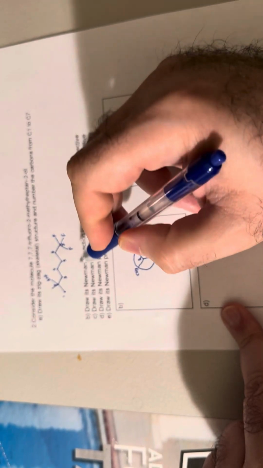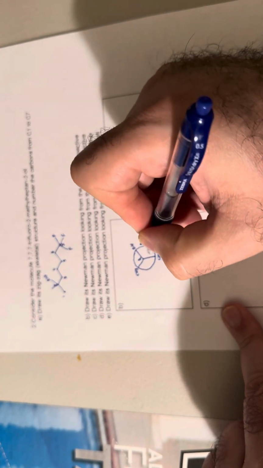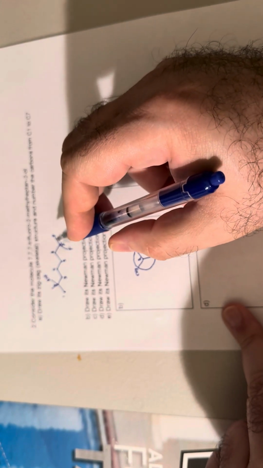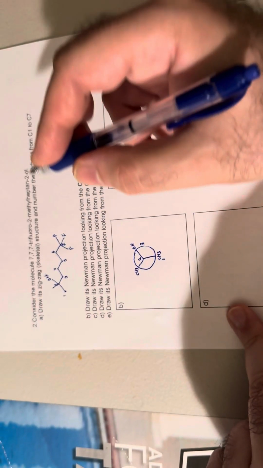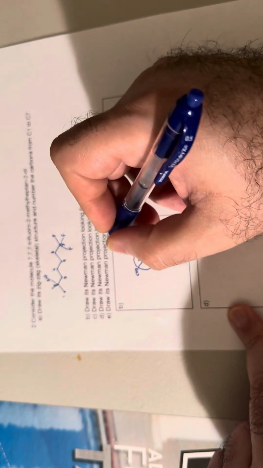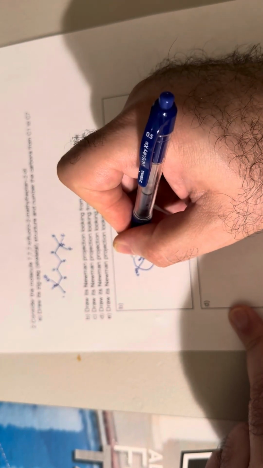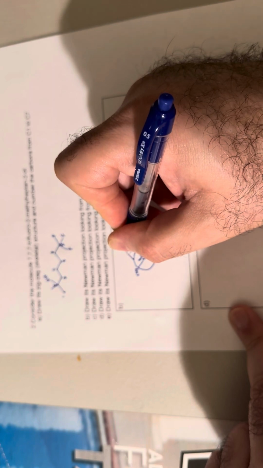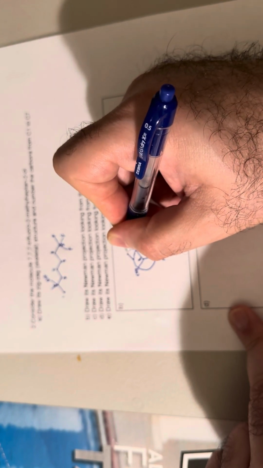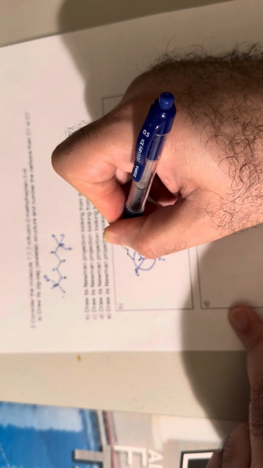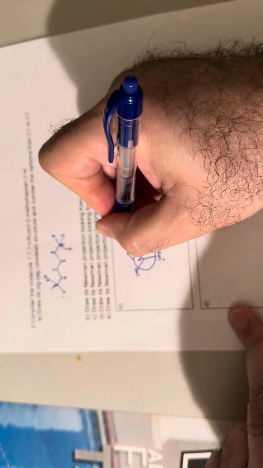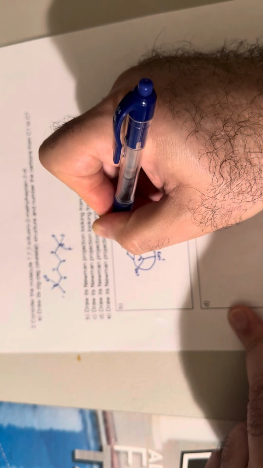Then we need to draw the rest of the structure from carbon number 3 up to the end that will be carbon number 7. So to continue the projection, we'll have carbon number 4, 5, 6, 7, and 3 fluorine groups.